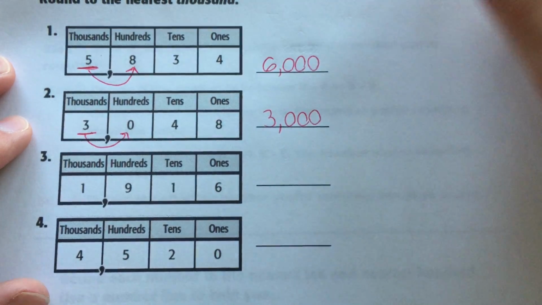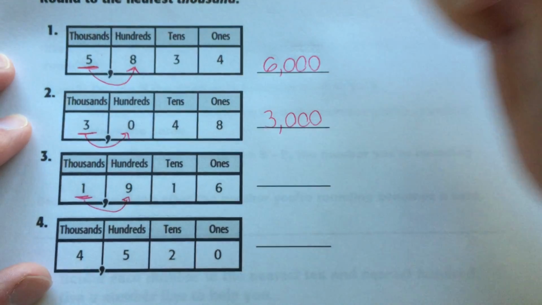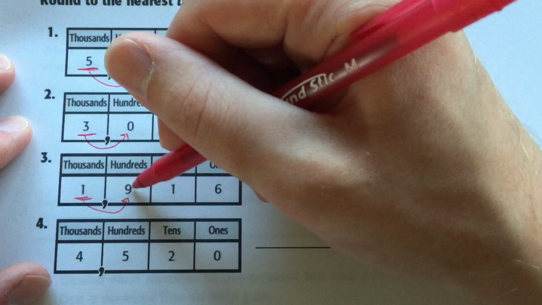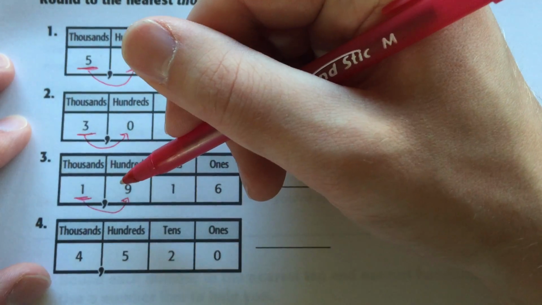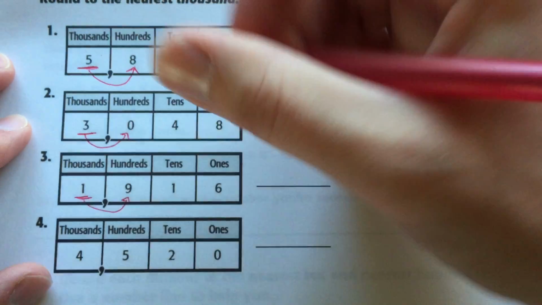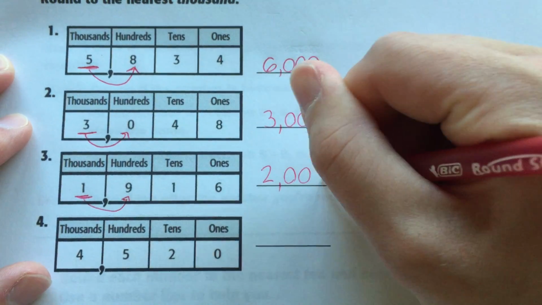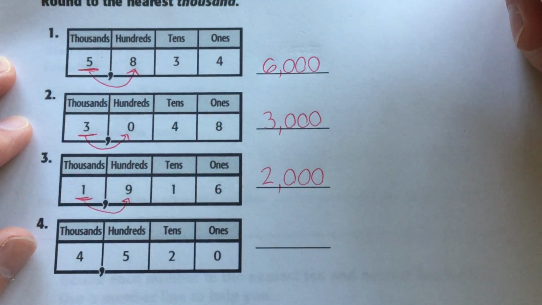Taking a look at number 3. Underline the spot that we are rounding. Draw an arrow to what's going to tell us which direction to round. 9 is between 5 and 9, bigger group, which tells me that 1 is going to turn into a 2. Everything else becomes a 0.